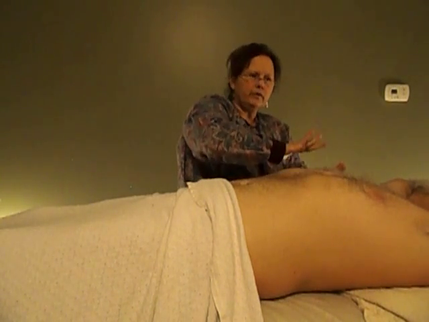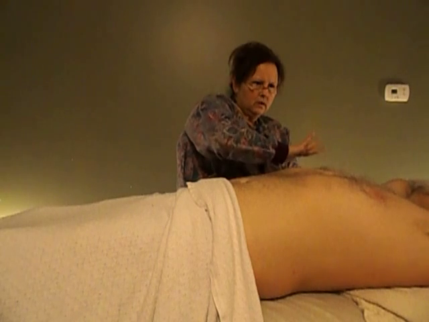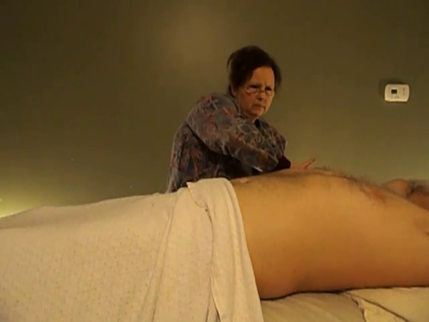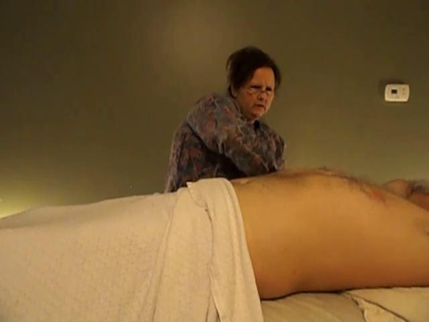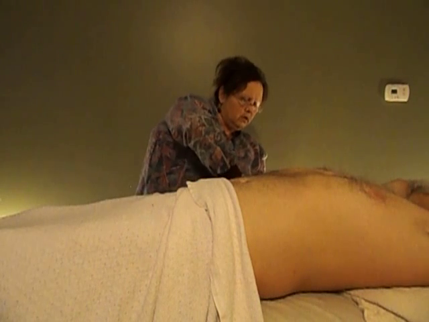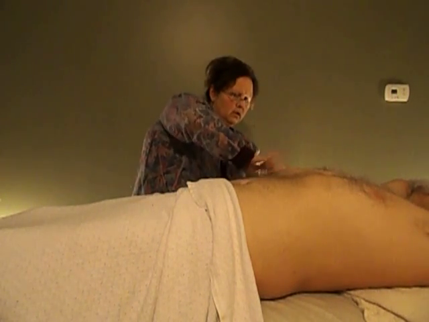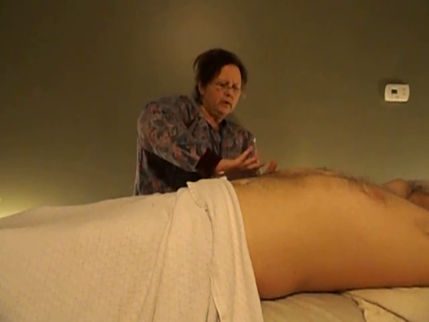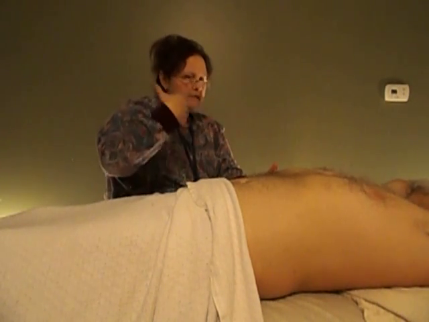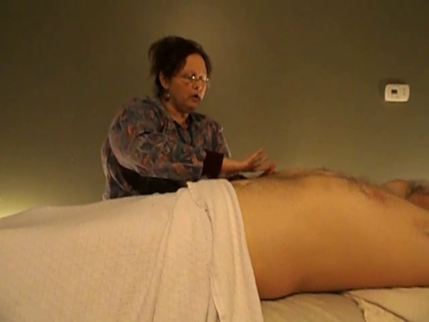I'm not sure you can hear that, but it has a very nice sound to it here. And go down here in the liver area, and you can definitely tell the change of the tone. Much more hollow.